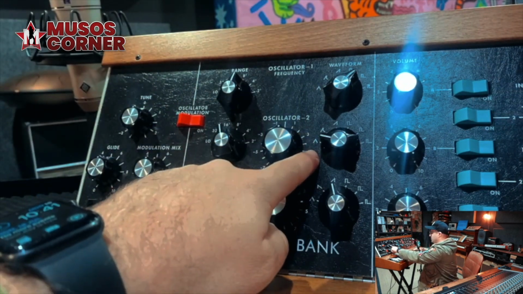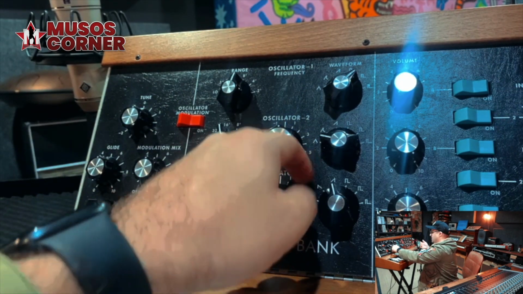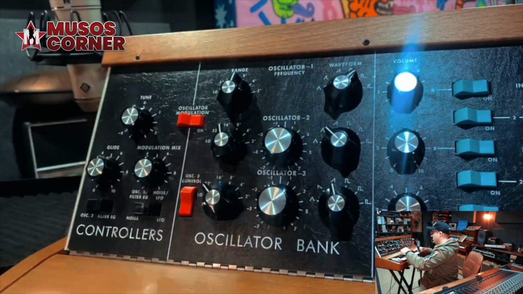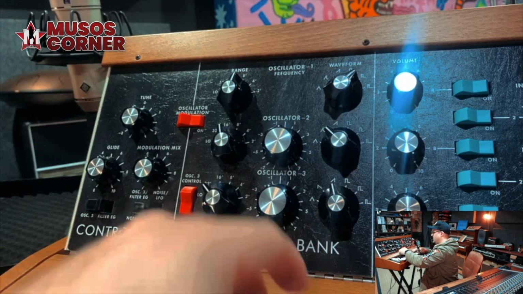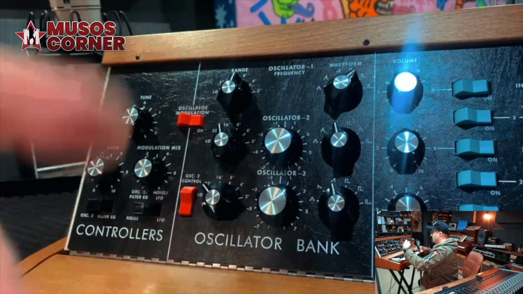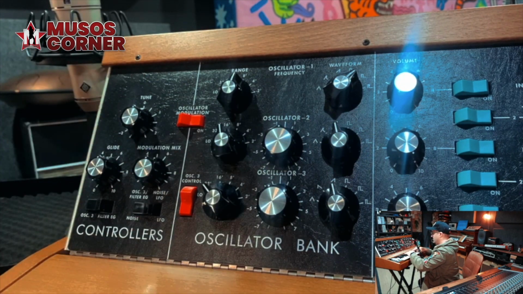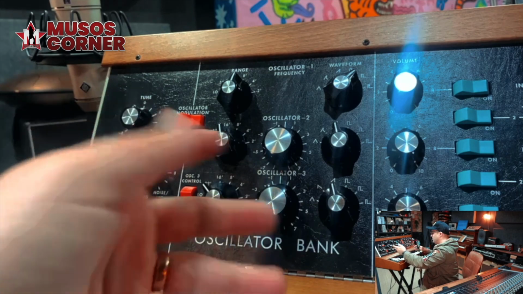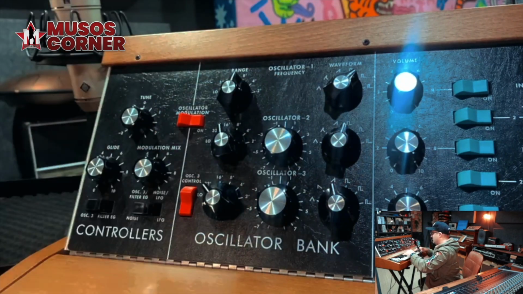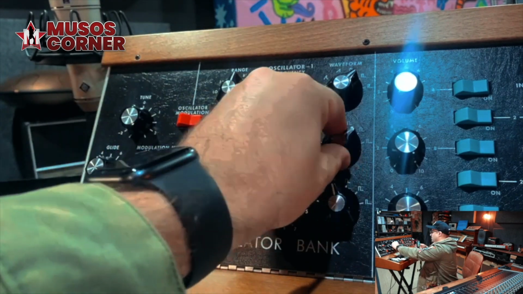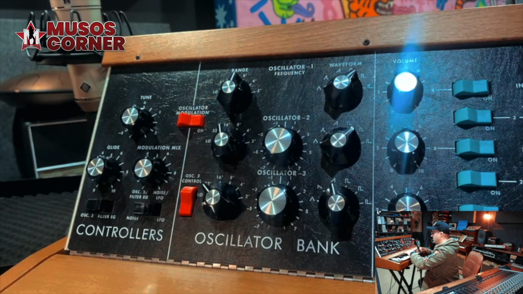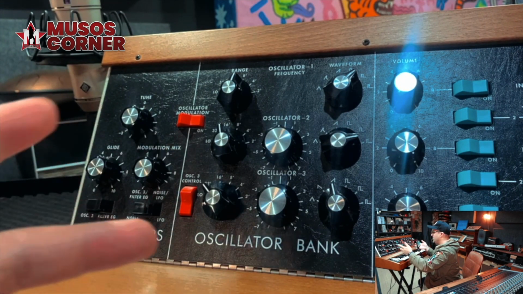So a triangle sounds less harsh than this shark fin, which sounds less harsh than this sawtooth, which sounds less harsh than this pulse width. And then when you narrow the pulse width, you get different timbres to your sound.